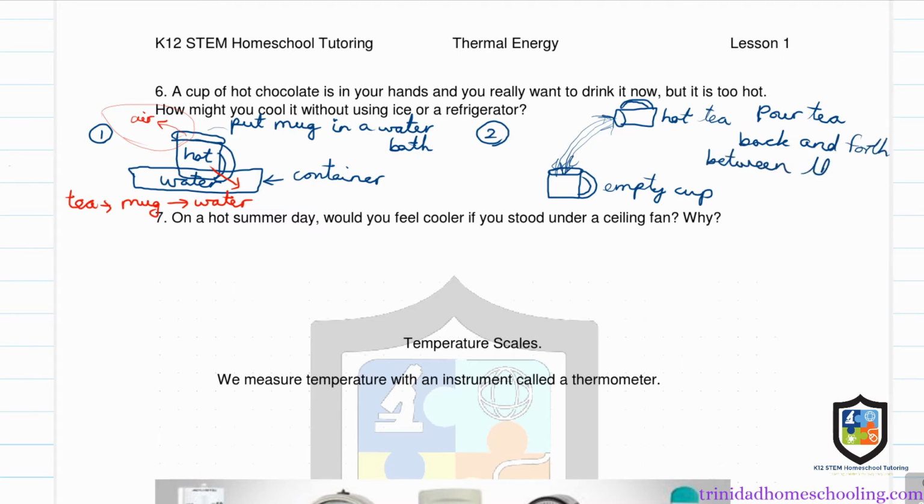Okay, and what would this do? Why would we want to do that? Well, we would want to increase the loss of heat from tea to air. So why we do this is to increase the loss of heat from our tea to the air.